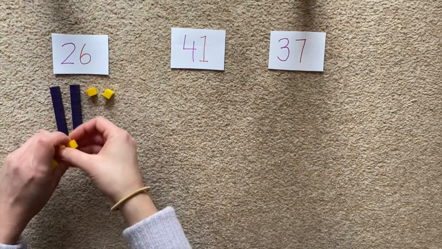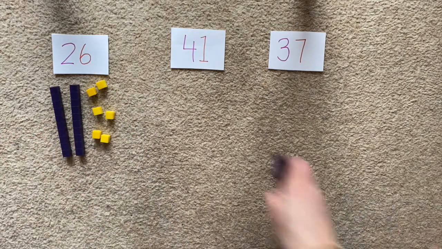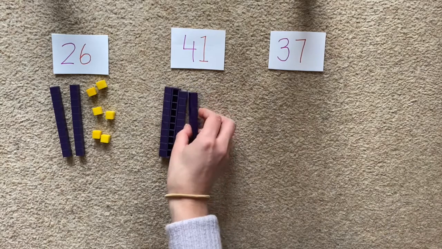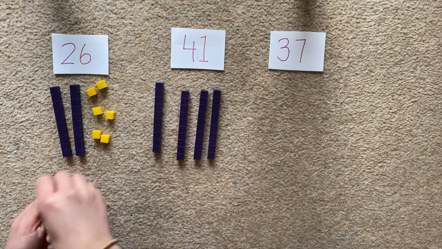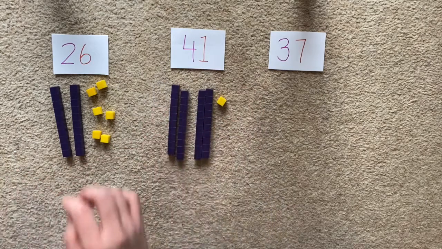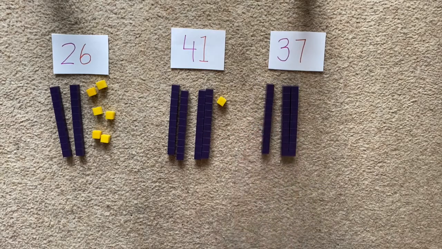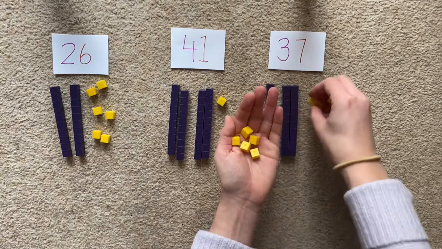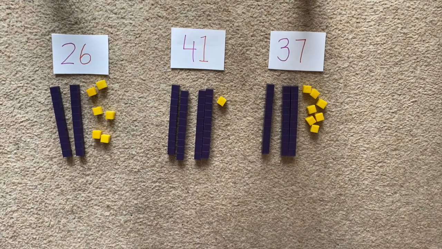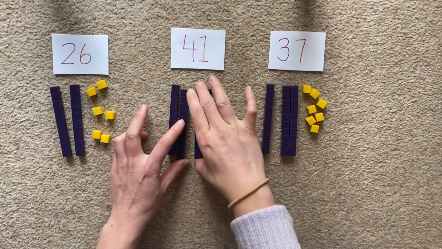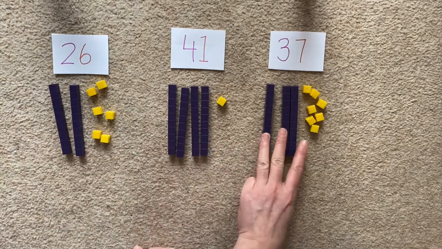So here we've got 26, then 40, 41, and then 37. So let's look at the smallest number. This one has 2 10s, this one has 4 10s, this one has 3 10s.